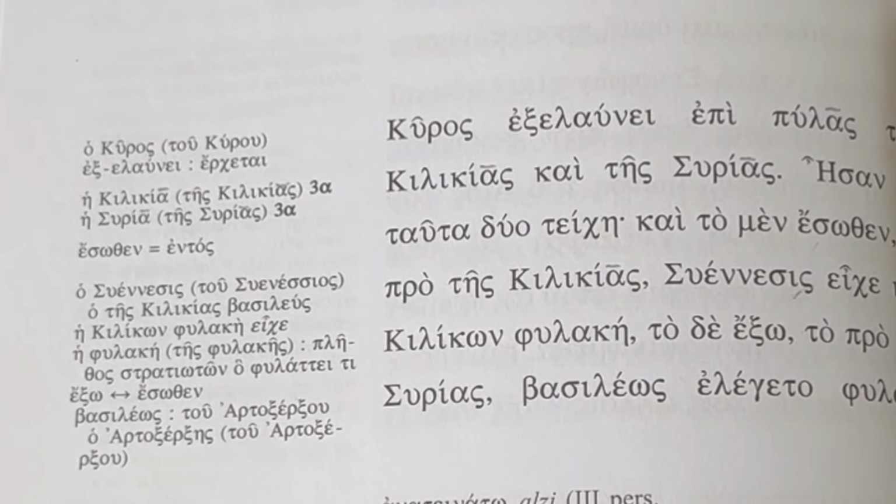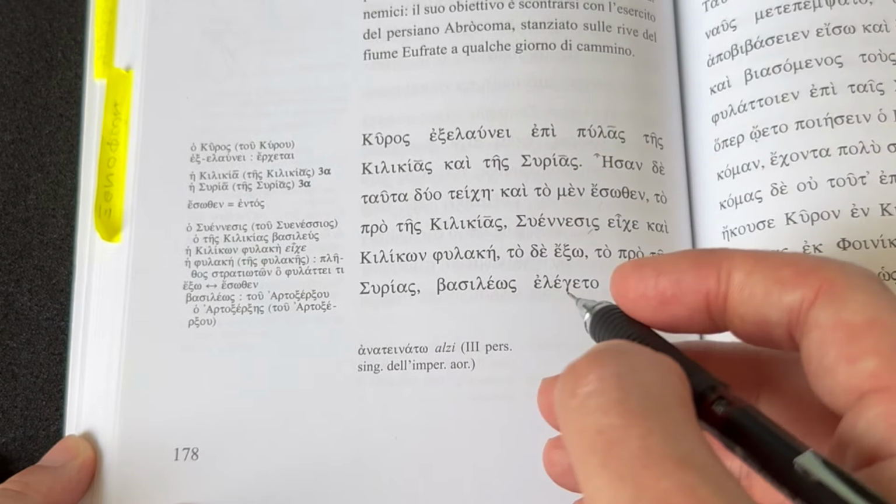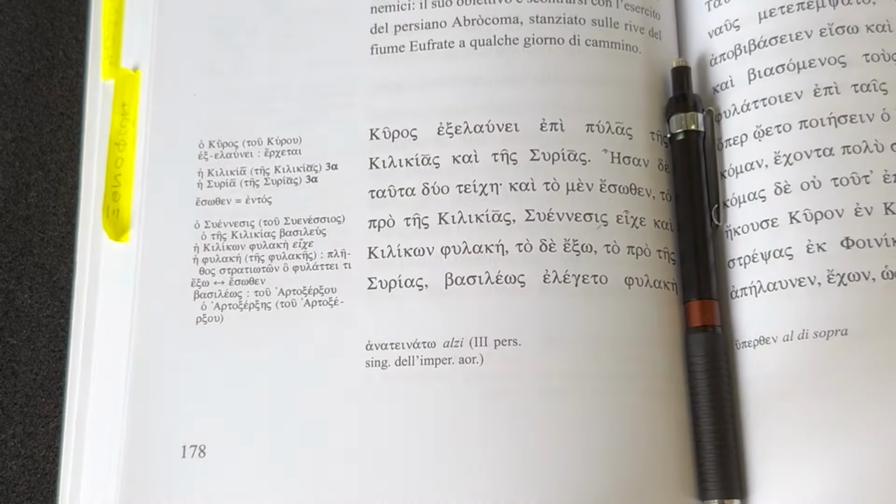But what about the hypsilon? Is that long or short? Great question. We look that up. We'd find it in the dictionary. Well, let's do it. Come on. We want to do this.